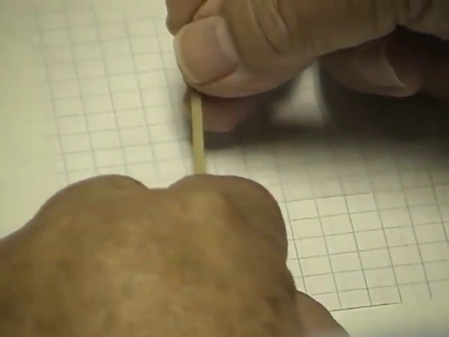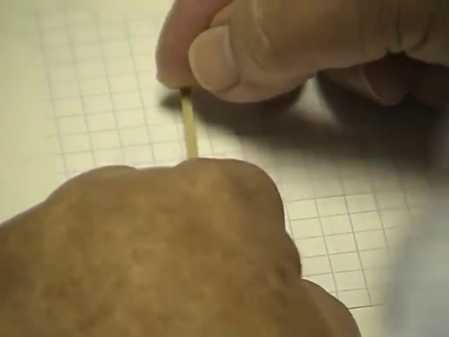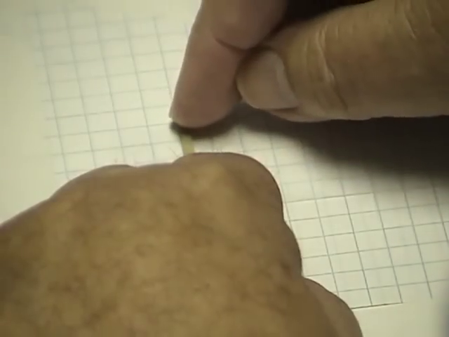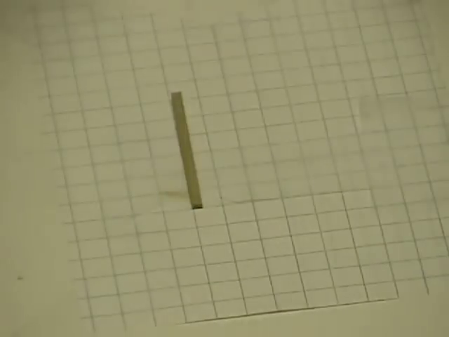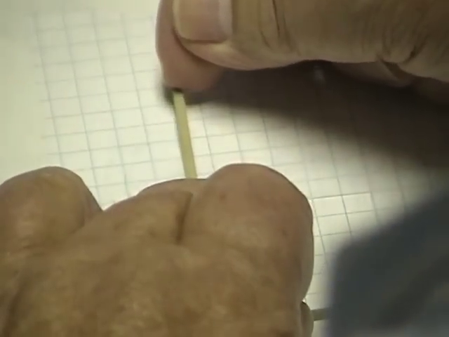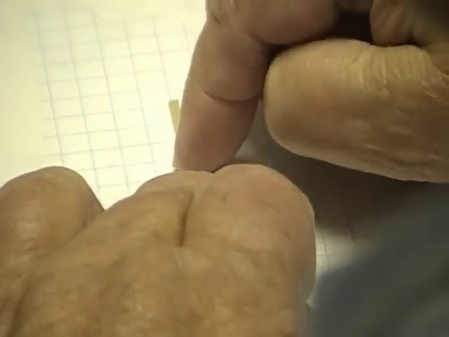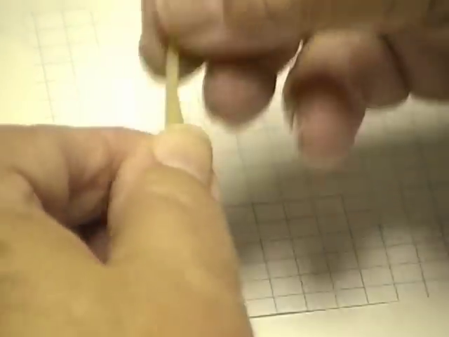So what we're going to do is I've cut my 2x4s to the right length, and I'm going to start laying them out using this graph paper as a guide. Just start at the bottom, make sure you get it vertical, which is a good thing with using the graph paper.